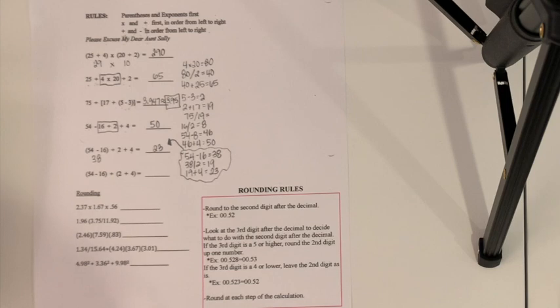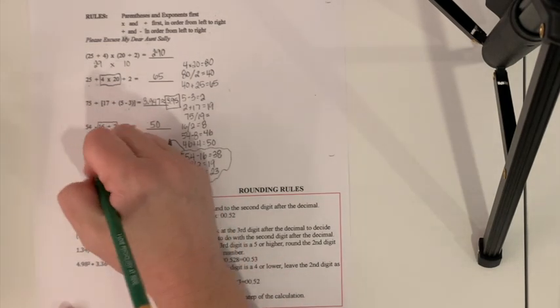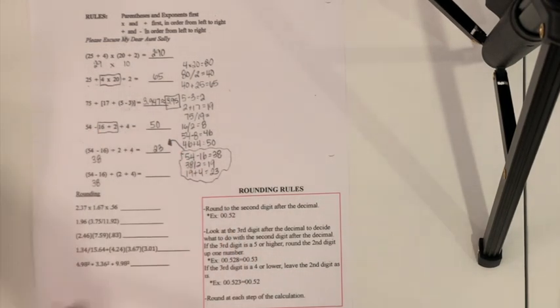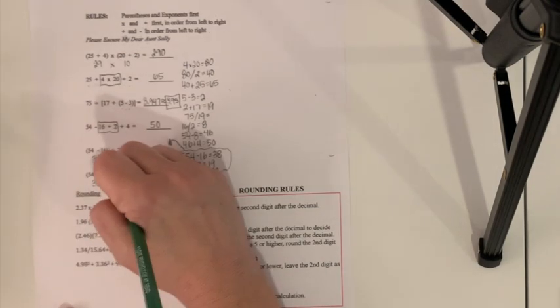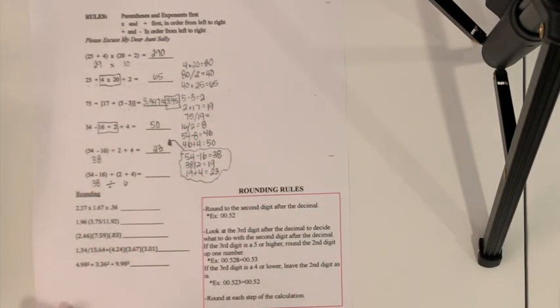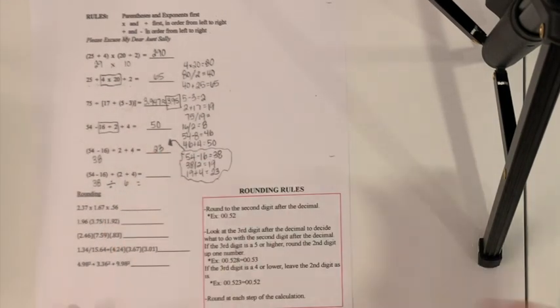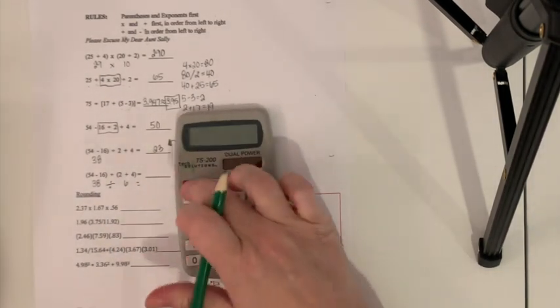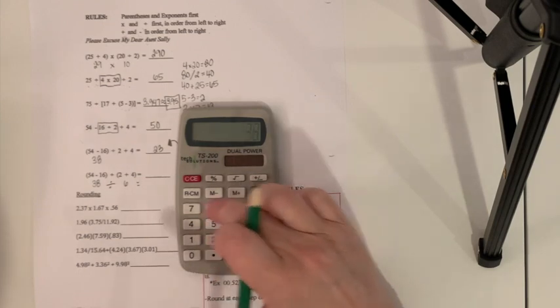Okay. All right, and then the last one for this section is 54 minus 16 divided by 2 plus 4. And so we're going to start with the parentheses going from left to right. So 54 minus 16 is 38, and 2 plus 4 is 6. And so then we're just going to pull down this division sign, and that is going to give us, let's go ahead and do that calculation on our calculator so we could practice rounding.